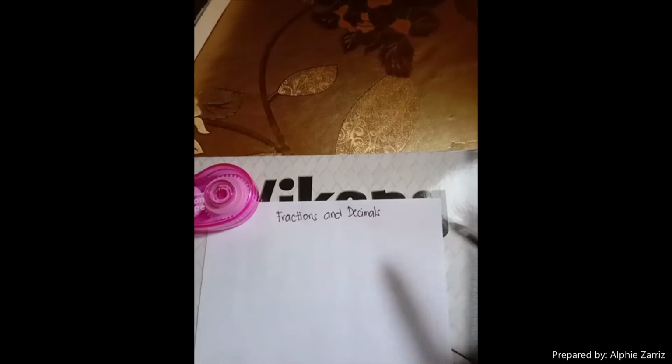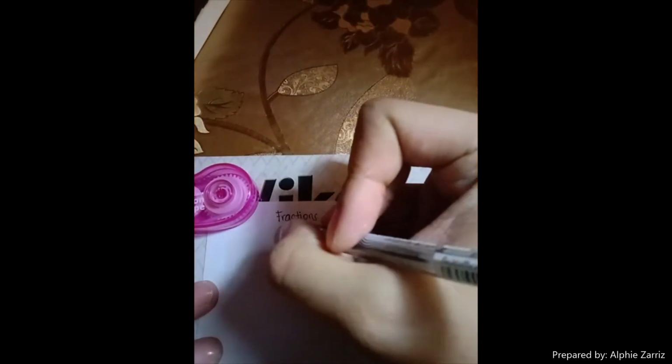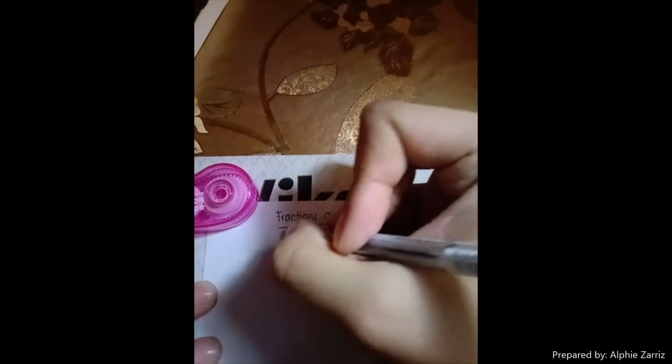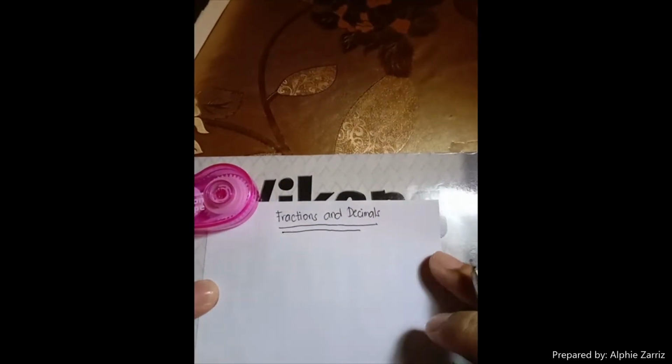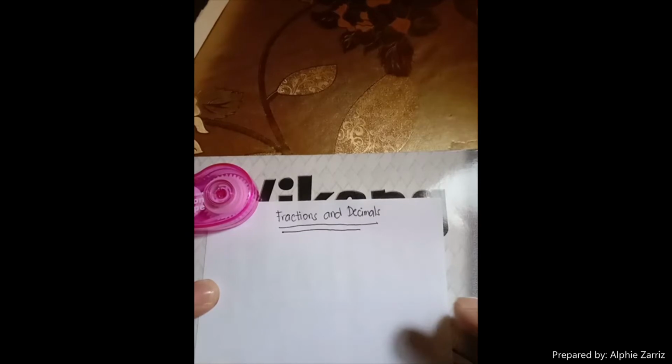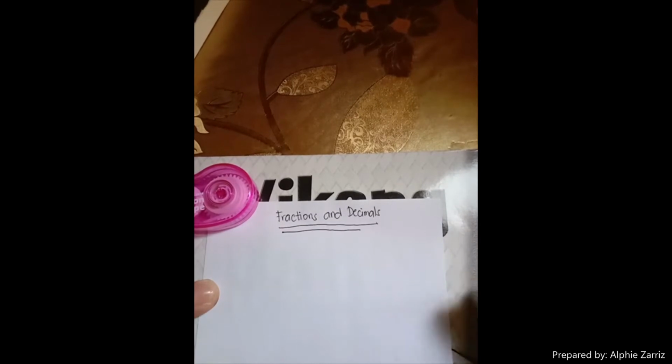So our lesson for today is all about fractions and decimals. In this lesson, we're going to learn how to change decimals into fractions and then changing fractions into decimals. So madali lang tong lesson natin. So sige, unahin na natin si changing decimal to fraction.